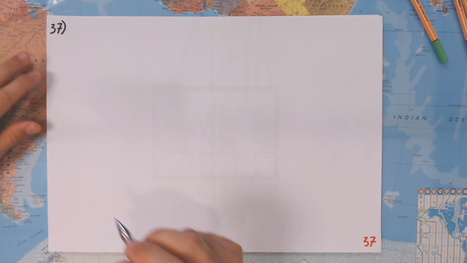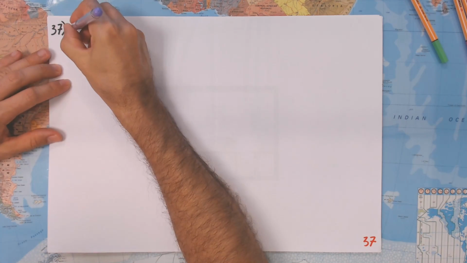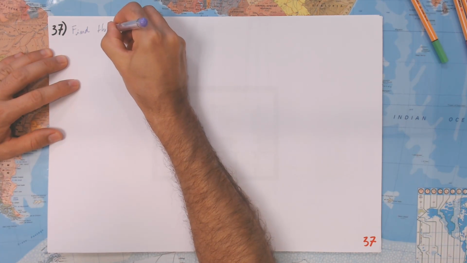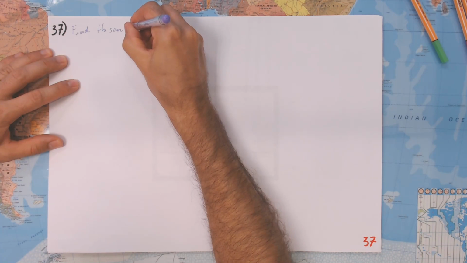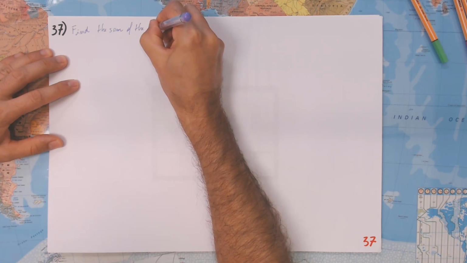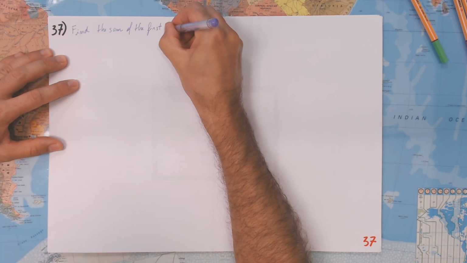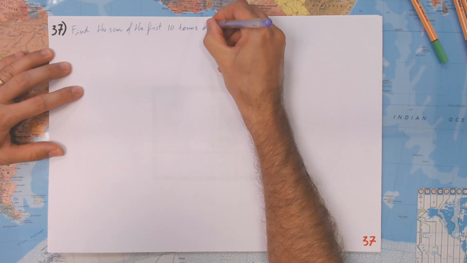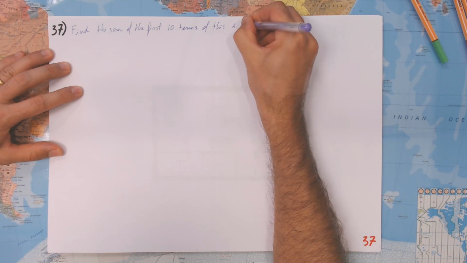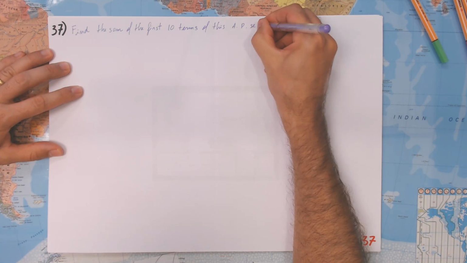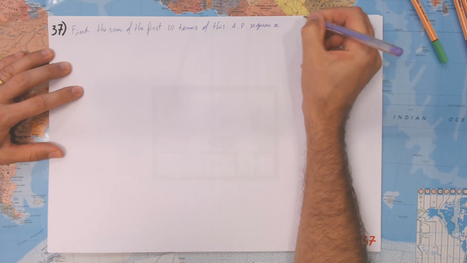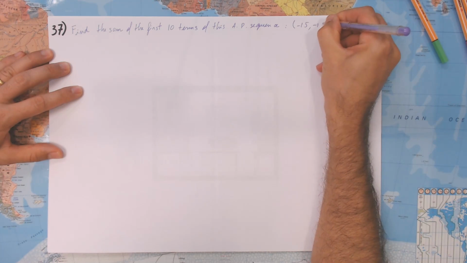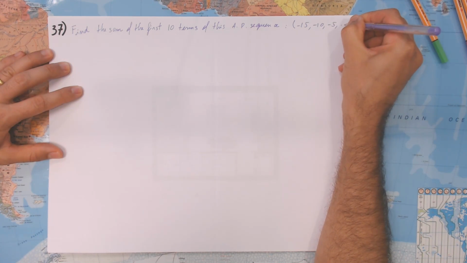Now let's continue with the exercises. I want you now to find the sum of the first 10 terms of this arithmetic progression sequence, and it goes like this: minus 15, then minus 10, then minus 5, and so on.